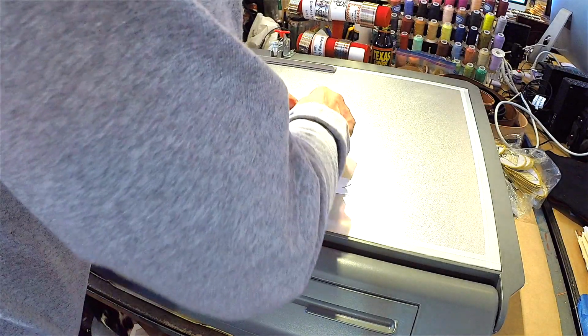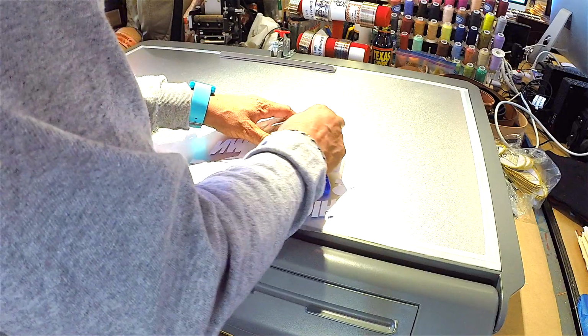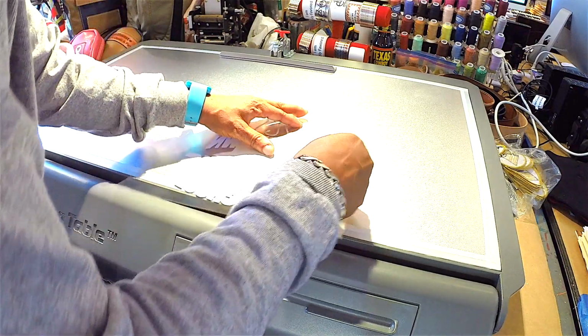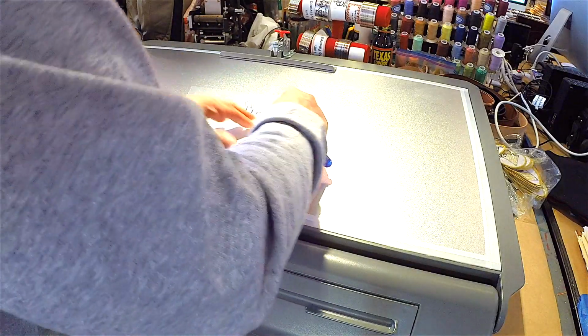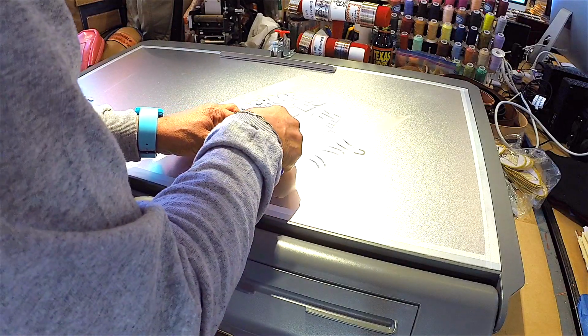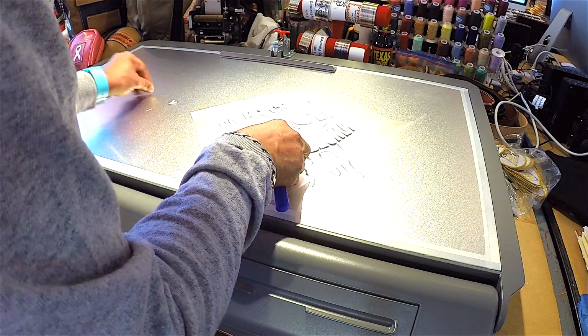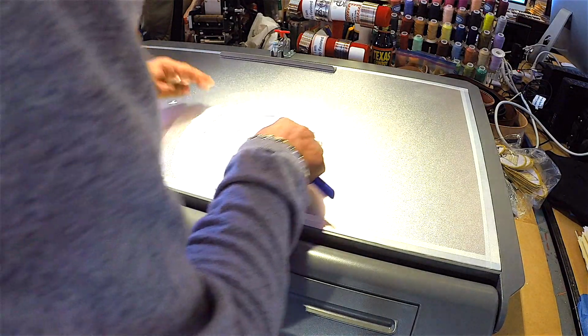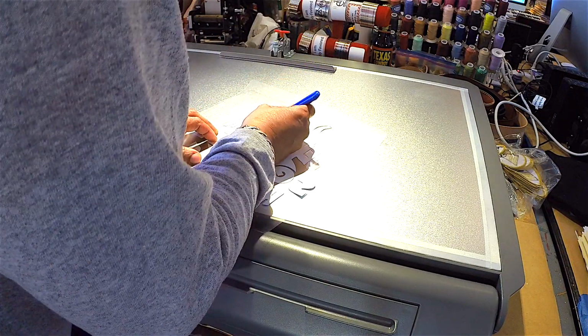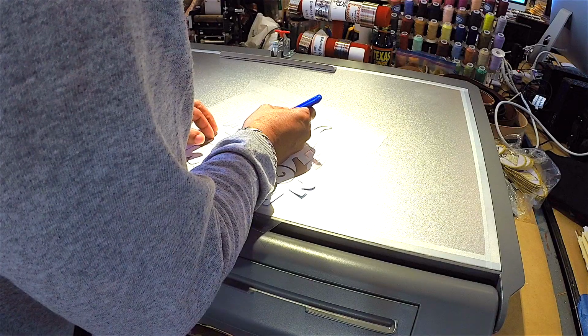And a lot of times what I will do is I will print a picture of my artwork if I've never done it before, just so I know what to take out and what to leave. Okay, let's see here. I think I'll take this out.